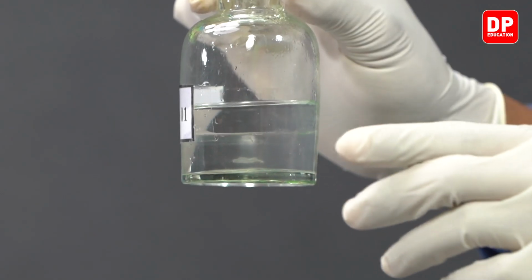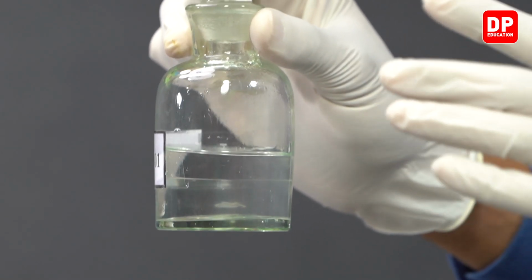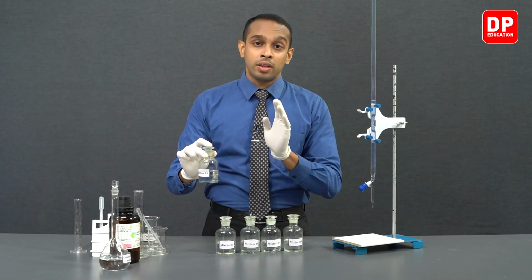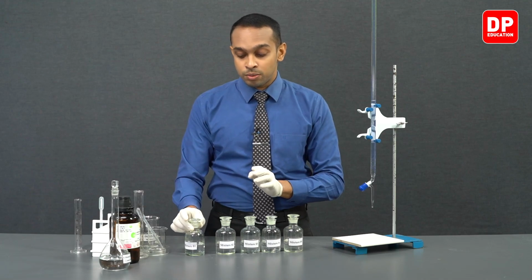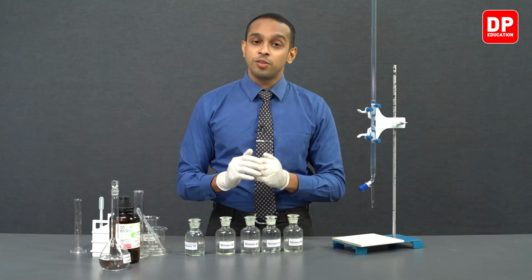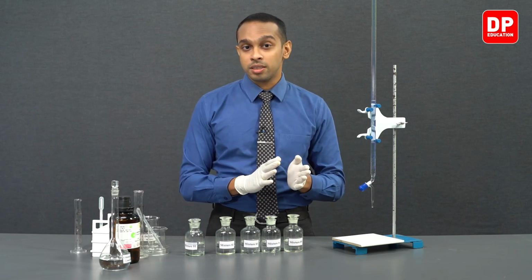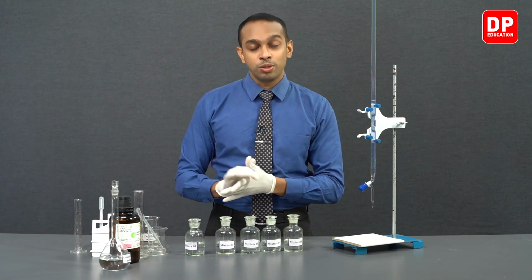Afterwards, we will withdraw an aliquot of the upper layer and the lower layer separately, and then we will carry out a titration to calculate the exact number of moles of ethanoic acid present in each layer. Using that information, you can proceed to calculate the concentration of ethanoic acid in each layer. It will allow us to calculate the distribution coefficient of ethanoic acid between water and 1-butanol.